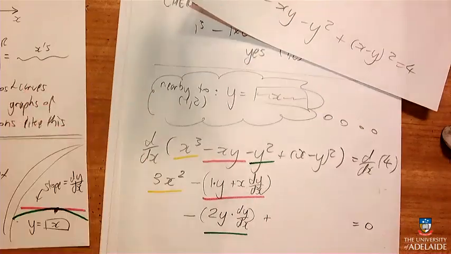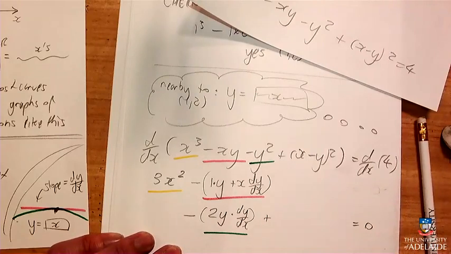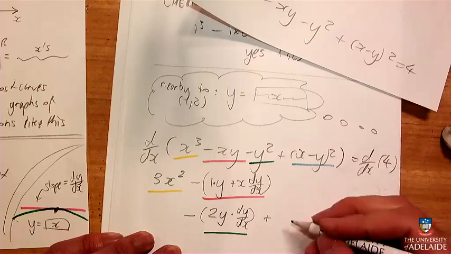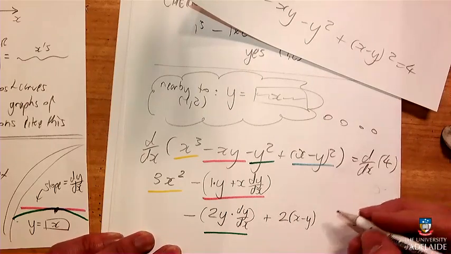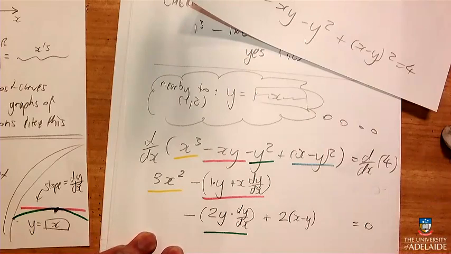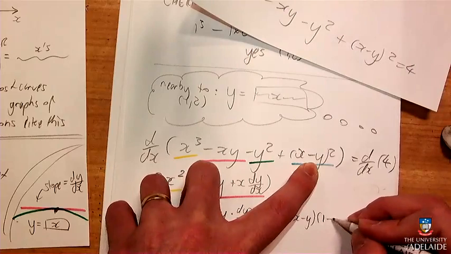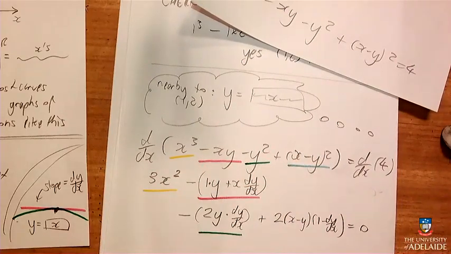And then again, I have to use the chain rule again. So I've got one more colour. So I'll get 2x minus y, and that's the derivative of the outside. And the inside, the derivative of x is 1, and the derivative of y is dy on dx. And so that's what I've got. So that's how I do implicit differentiation.